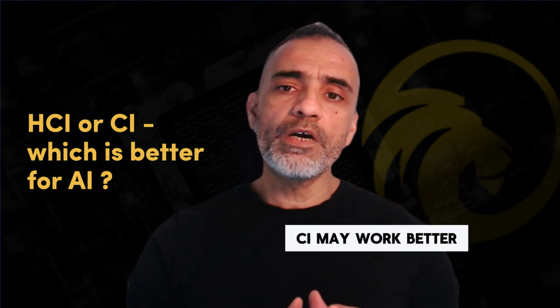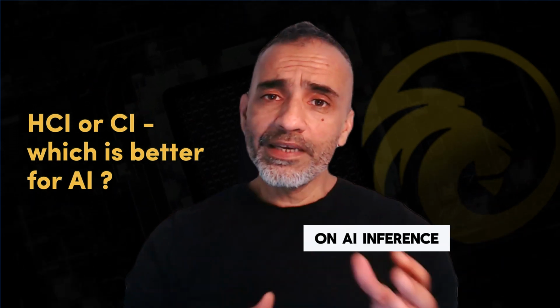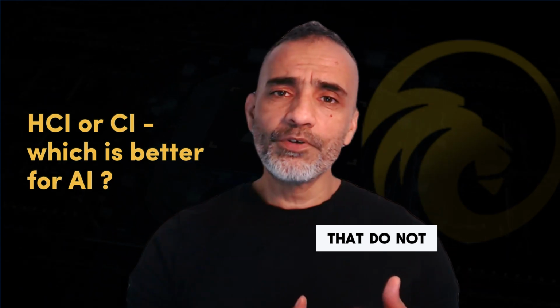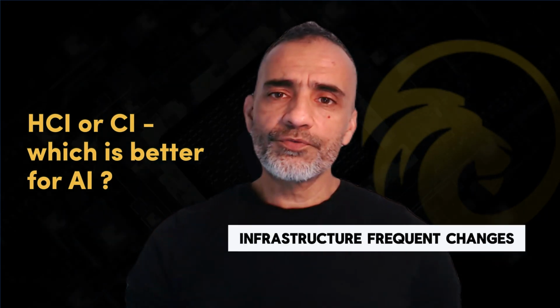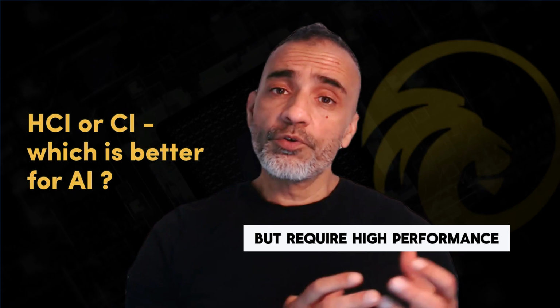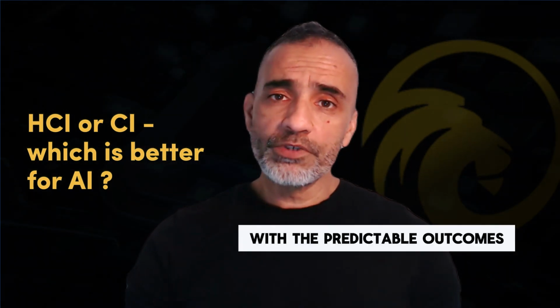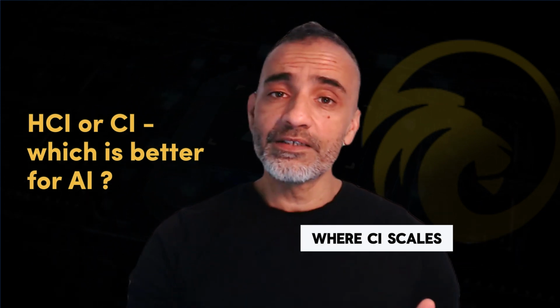CI may work better if your focus is on AI inference and workloads that do not require dynamic infrastructure or frequent changes, but require higher performance, lower latencies and predictable outcomes. So that's where CI scales.